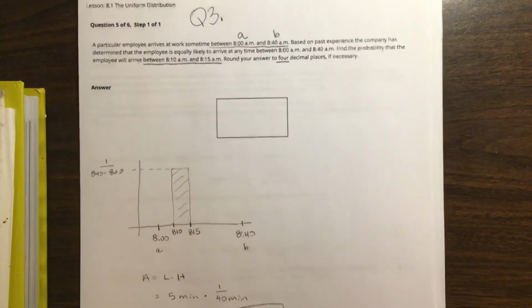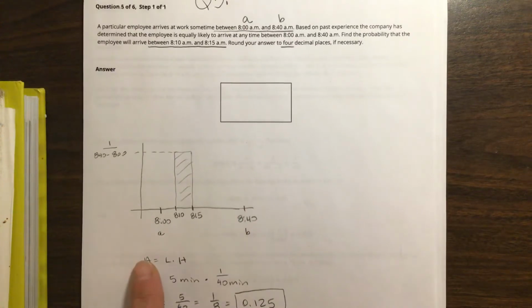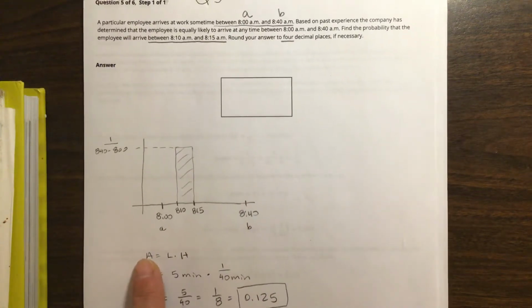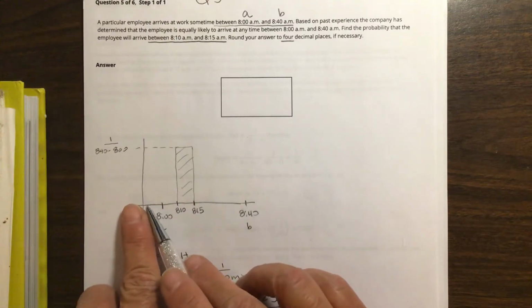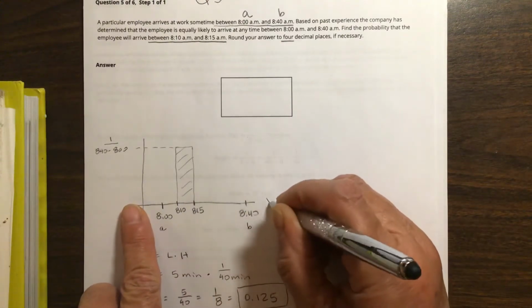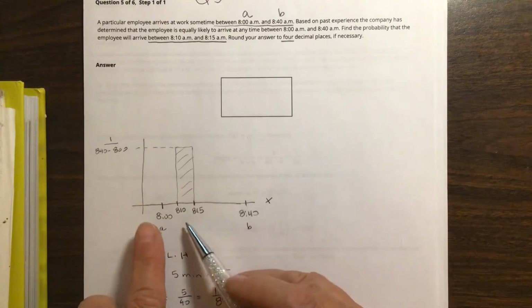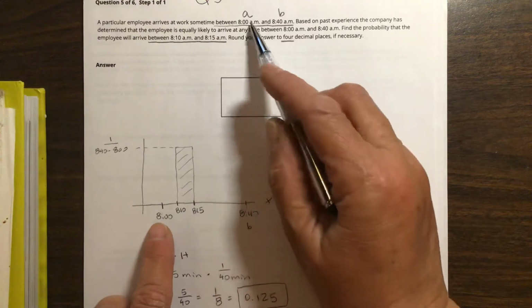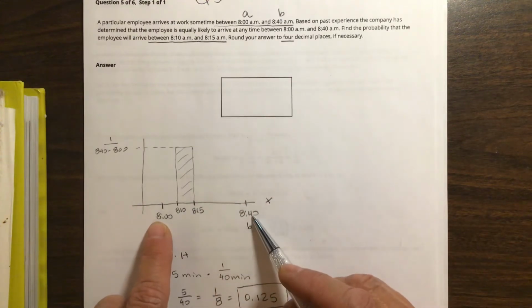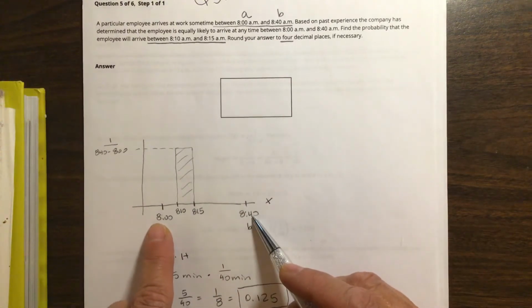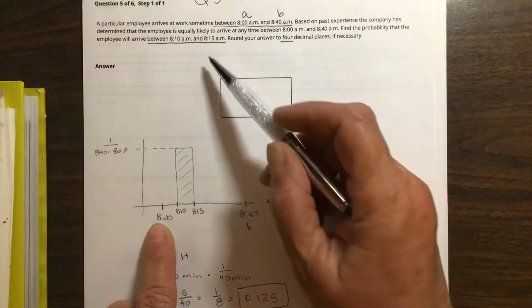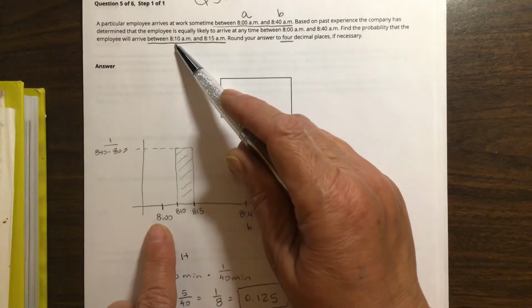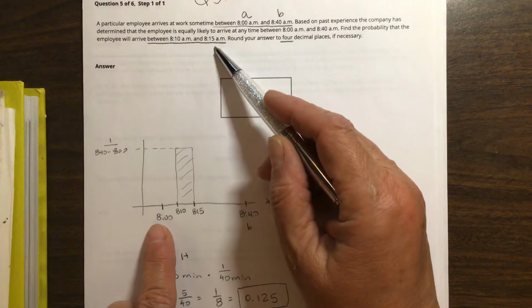We're still going to be using the formula for the area of a rectangle, which is length times height, and you're still going to be thinking about your x-axis, which is your length, but your A and your B are your time, so it's just 8 and 8:40. And then for the probability, they're asking, what's the probability that the employee will arrive between 8:10 and 8:15?